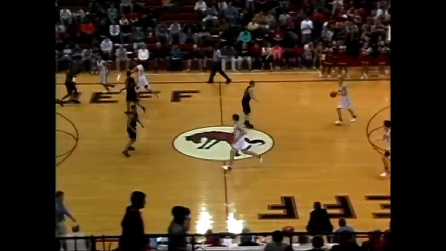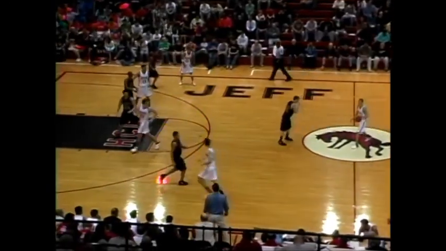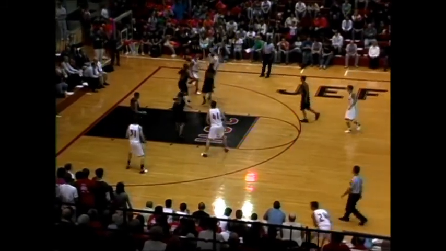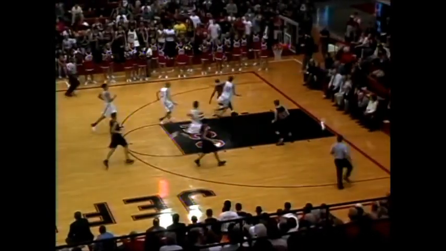What a bounce pass by Williams there, Paul. That was fantastic. Yeah, well, I wouldn't be surprised if Williams becomes the starting point guard for the Jets just based on his performance in tonight's game. 65-53. Twin Lakes misses a shot on the other end.